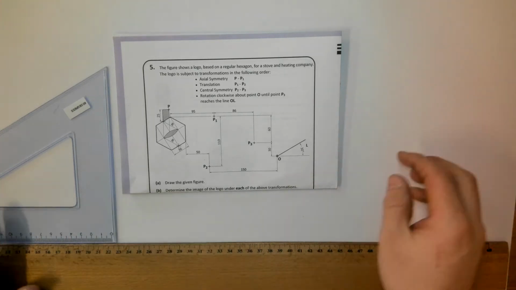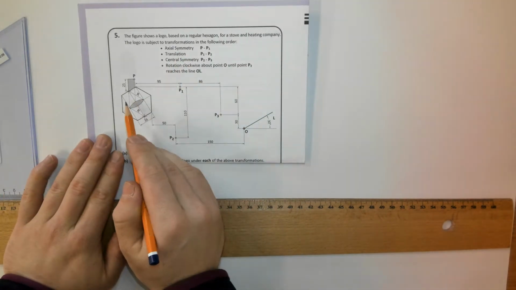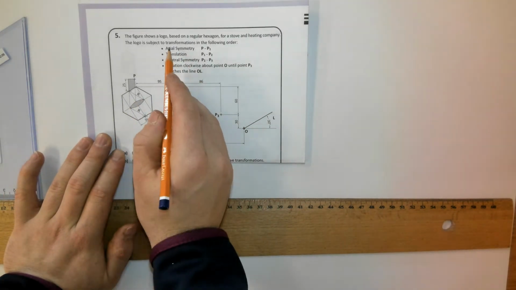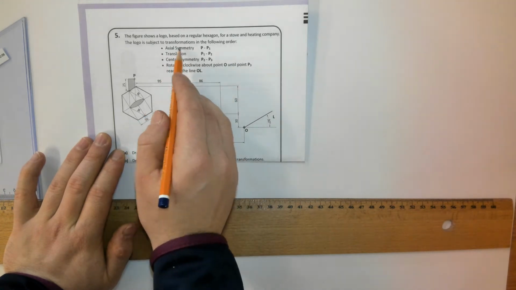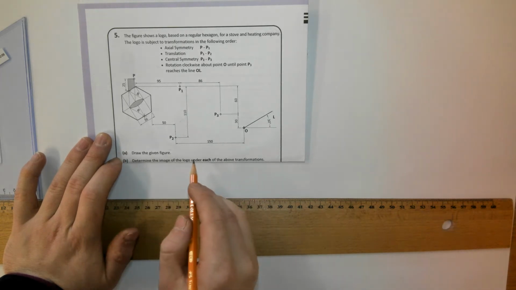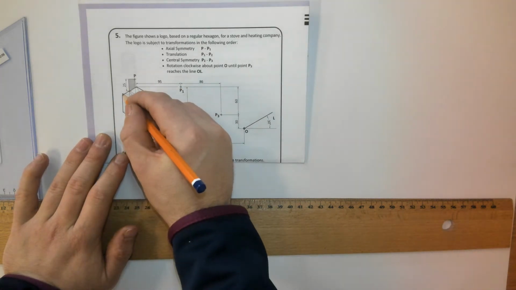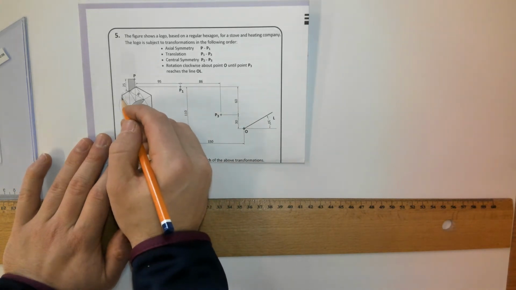Right, so this is question 5 on the 2020 mock exam, transformation geometry. With all the sets of transformations there, you can read through that. Part A is draw the given figure. Part B is to determine the image of the logo. Now, the hexagon is size 36 and this is a vertical line.